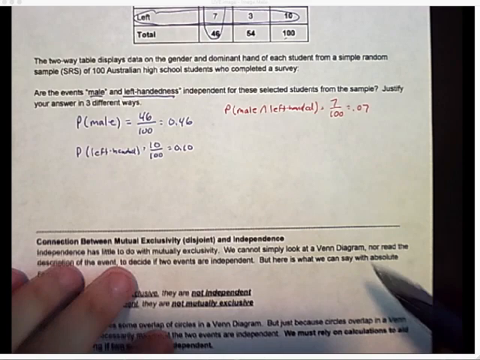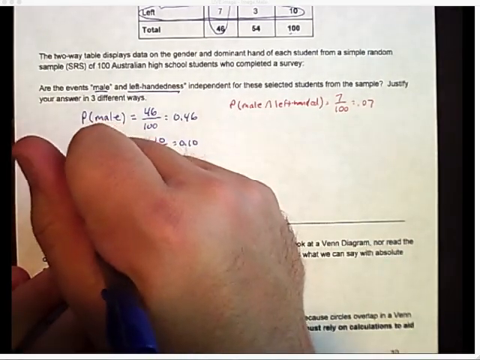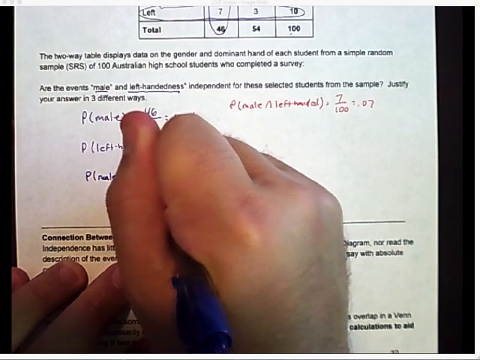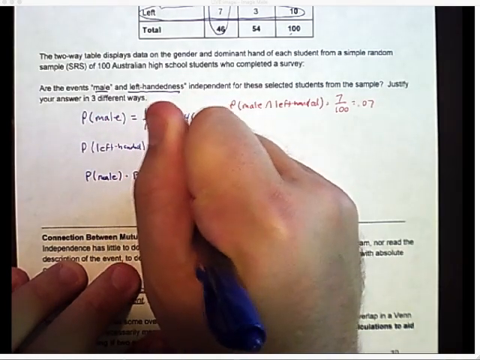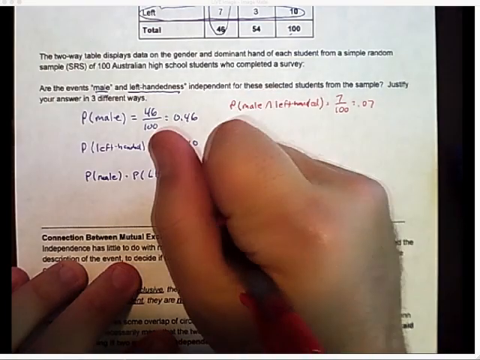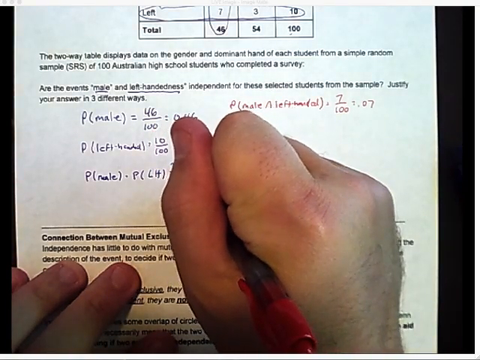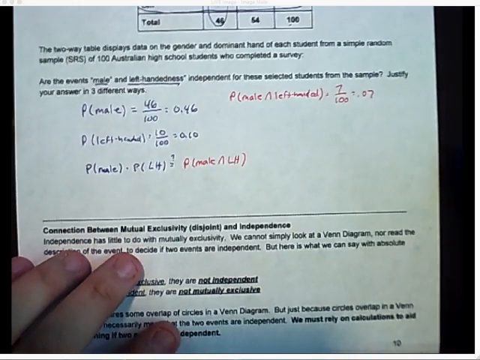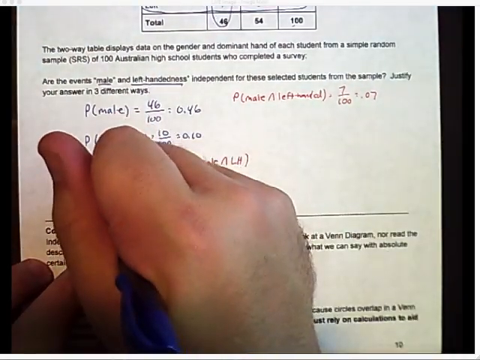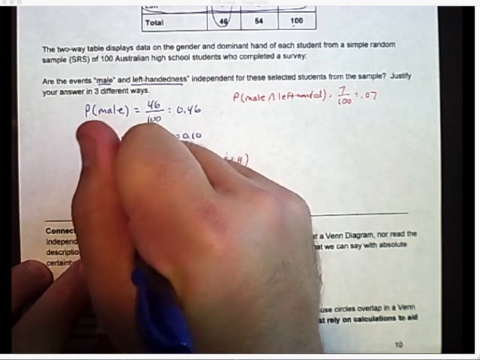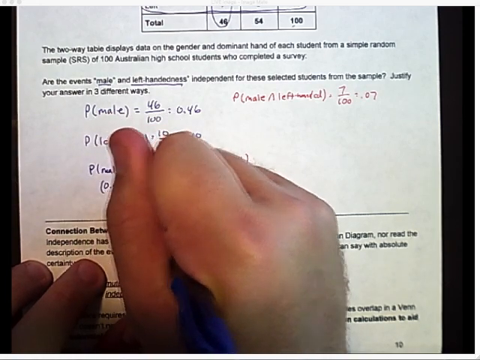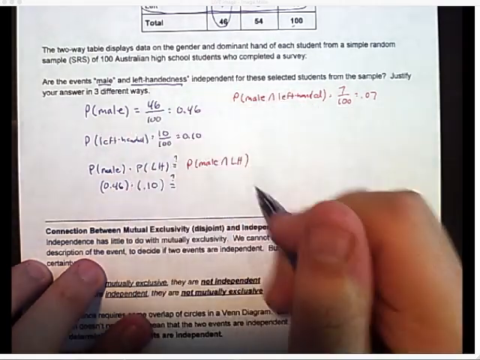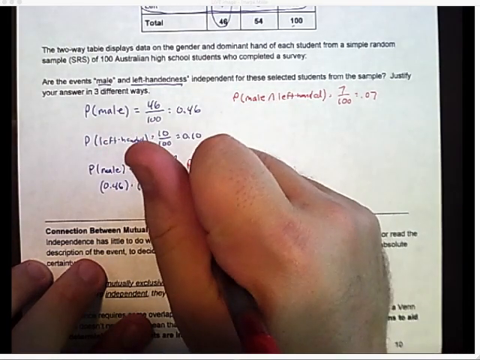So let's ask ourselves the question: does the probability of male times the probability of left-handed equal the probability of male and left-handed? Well, if I take my 0.46 times my 0.10, does that equal 0.07?